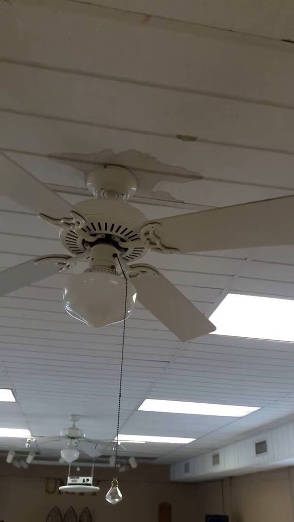All right, so we get to the church this morning and there's a leak in the ceiling. You can tell there's water damage in the ceiling tile. Whenever we get up in there, I'm going to show you what's going on and how we found what's happening. Okay, so let's take a look at this ceiling tile right there.